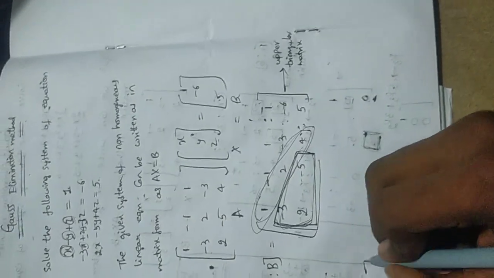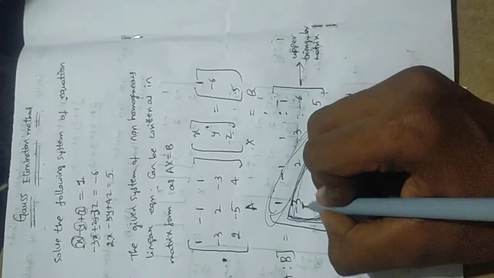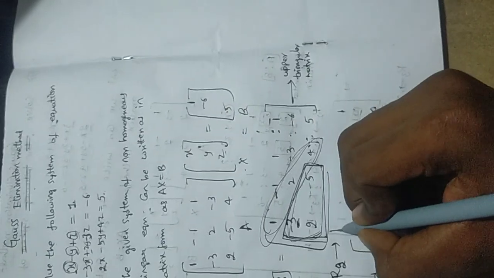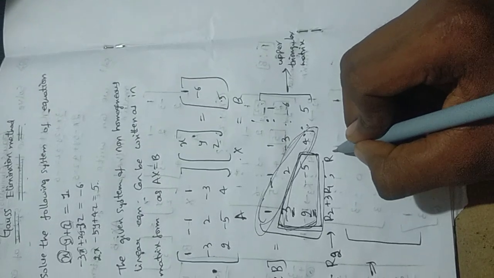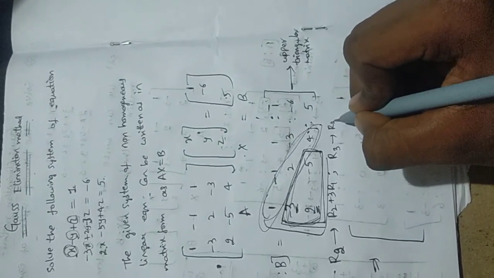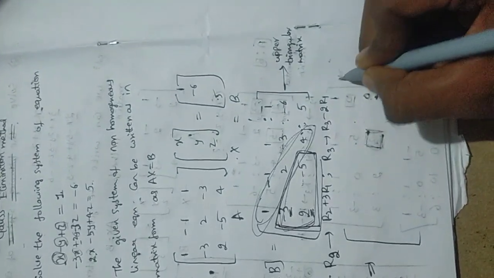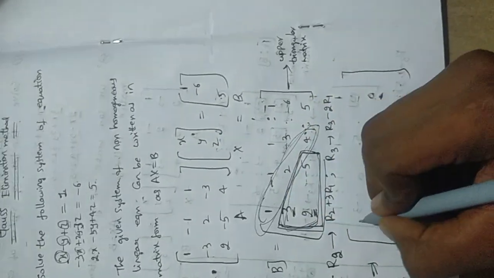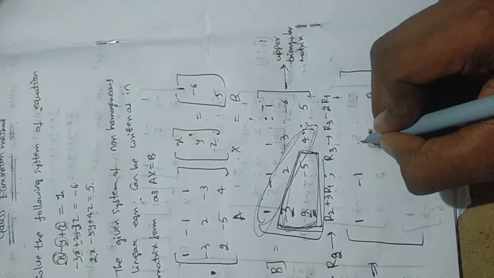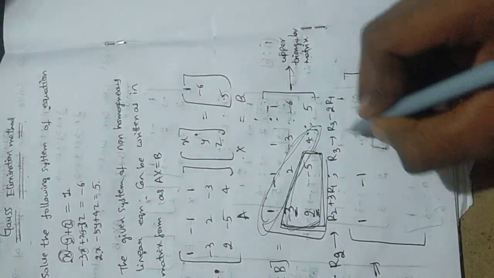So let's convert it. First this has to become 0, so we do the operation R2 tends to R2 plus 3 R1, and then this has to become 0, so R3 tends to R3 minus 2 R1. Let's write the same R1: 1, -1, 1, 1.